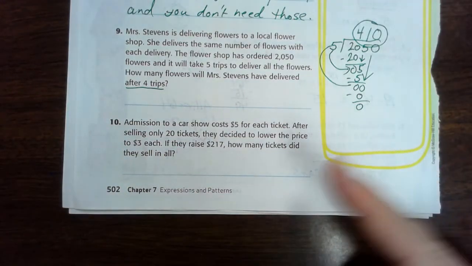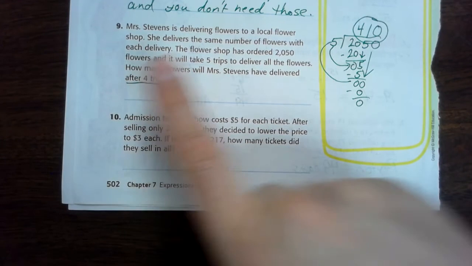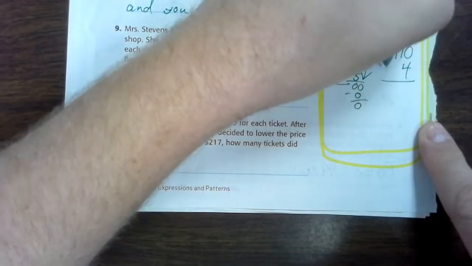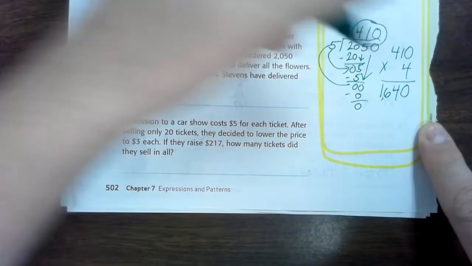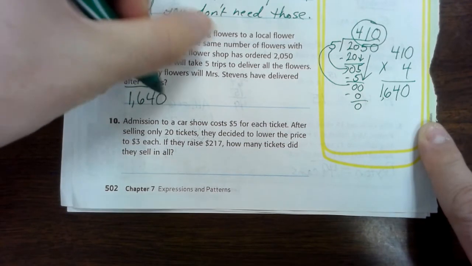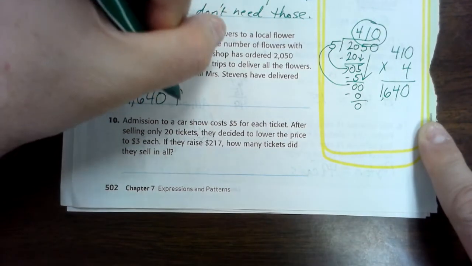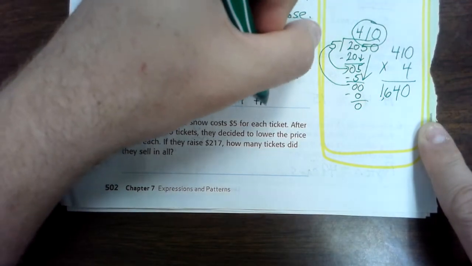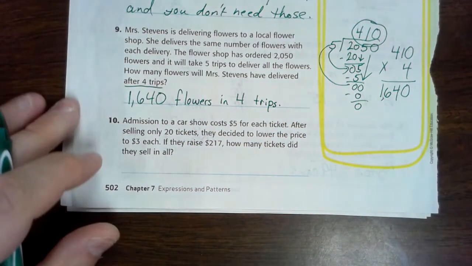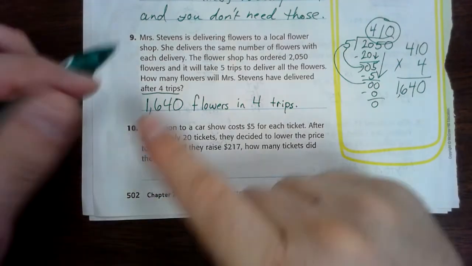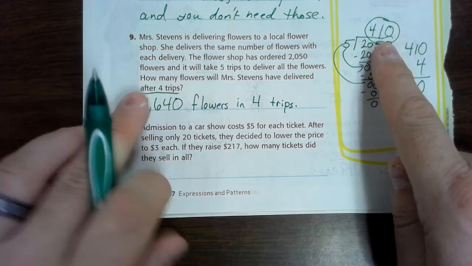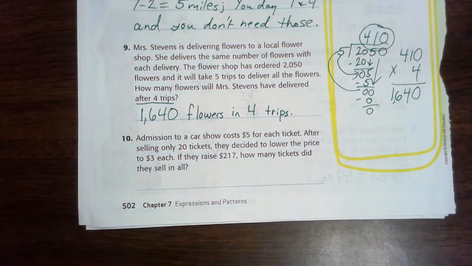Now, that's not the question, because the question is in 4 trips. So we need to take this and times that by 4, which gives us 0, 4, 16. So it looks like 1,640 flowers in 4 trips. Again, we've got to decide what they're asking. A lot of you would have just said 410. Again, that's per trip. This is for 4 trips.